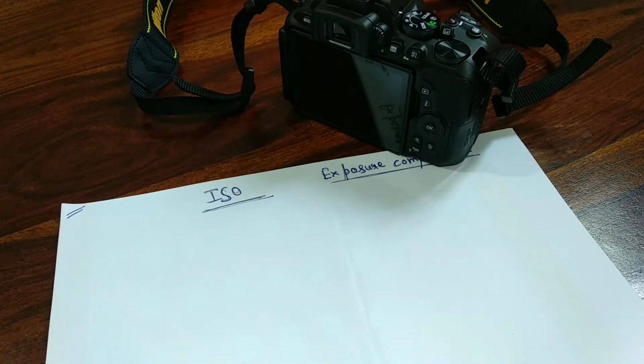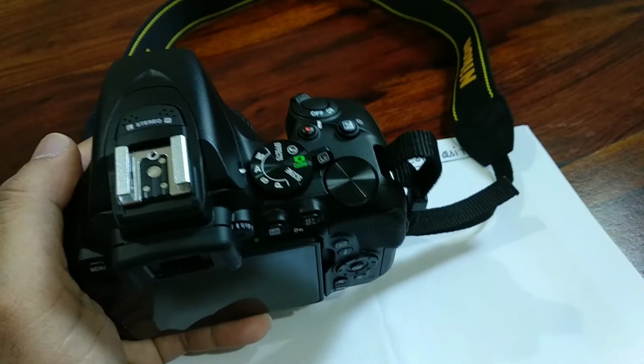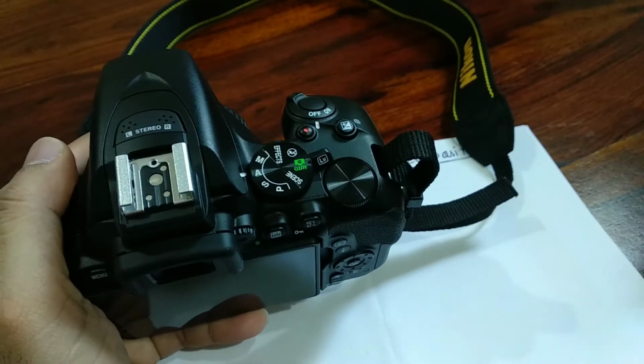There were a lot of questions I saw about whether you would use ISO or exposure composition, decrease or increase, during night photography, or even during the daytime when there is not enough light. So let's just start with that. To understand that, let's first understand what ISO is and what exposure composition is.